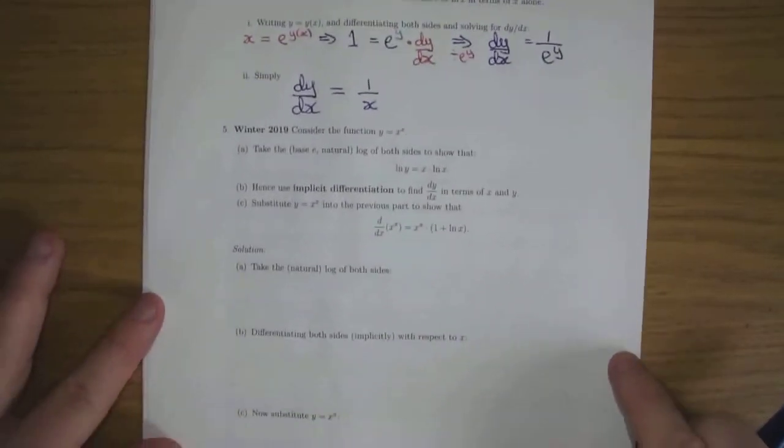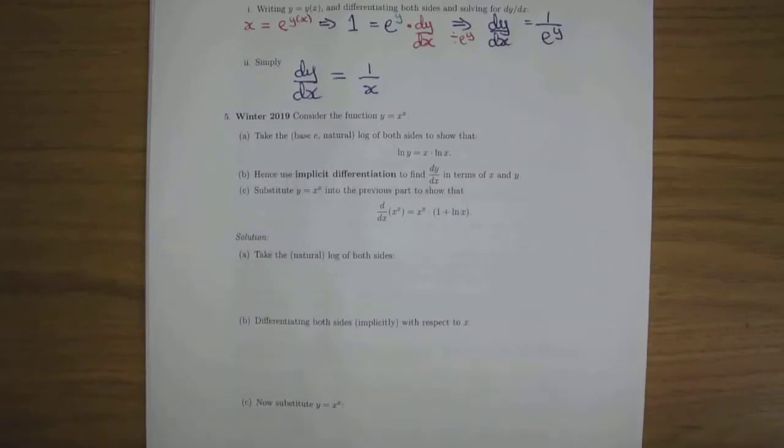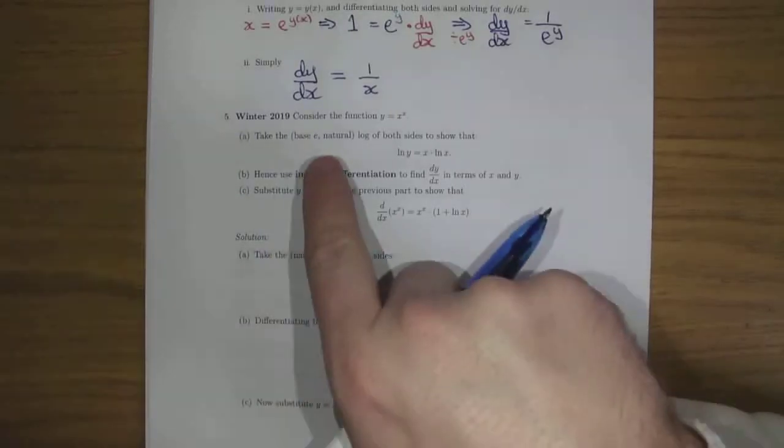Okay, we'll do another question. Consider the function y equal to x to the x. Now what we do here is called logarithmic differentiation. Like, how could you differentiate x to the x? Let's see. So this is the question.